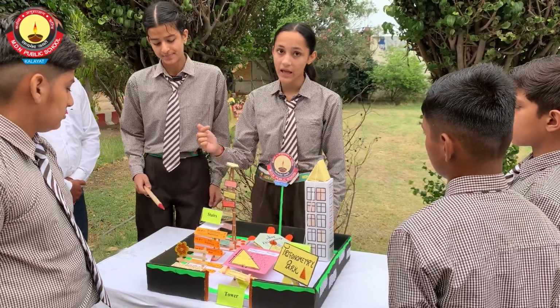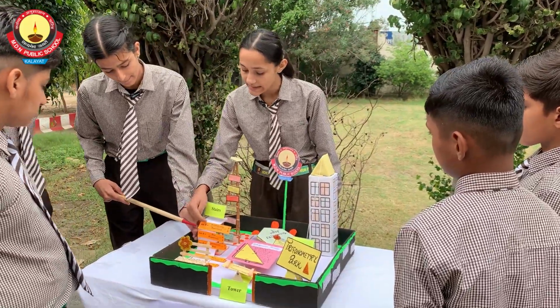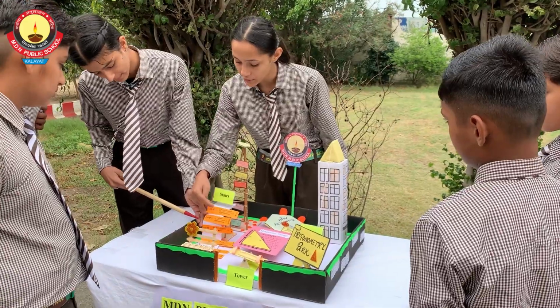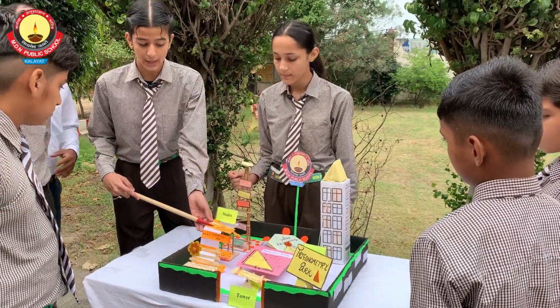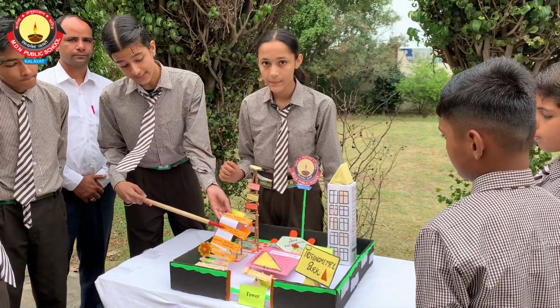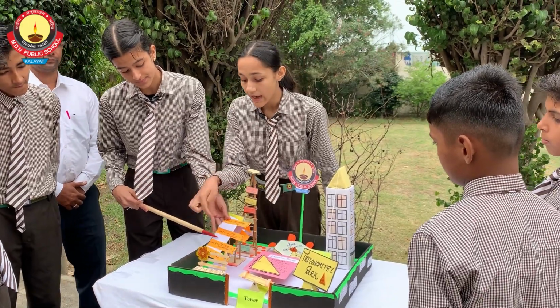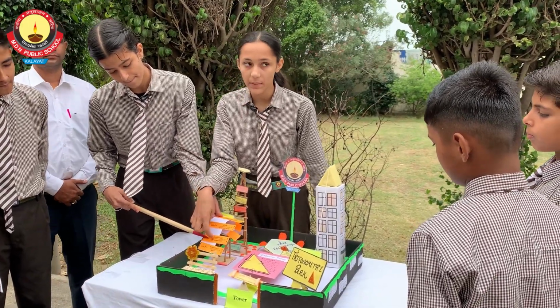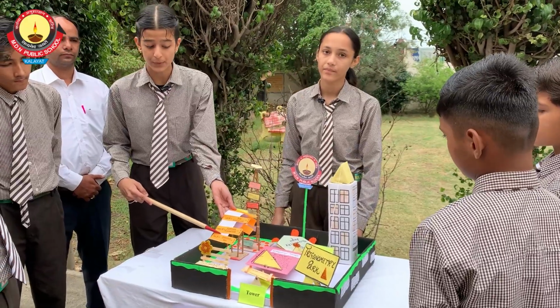Now let us know about the ratios of trigonometry. Sin theta is equal to perpendicular by hypotenuse. Cos theta is equal to base by hypotenuse. Tan theta is equal to perpendicular by base. Cot theta is equal to base by perpendicular. Cosec theta is equal to hypotenuse by perpendicular. And sec theta is equal to hypotenuse by base.